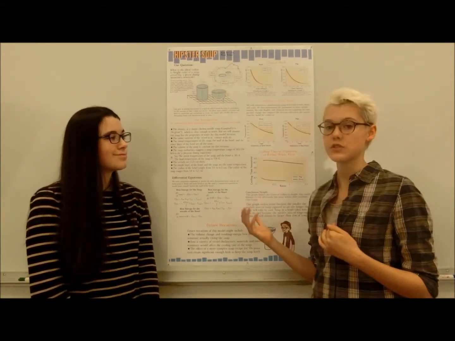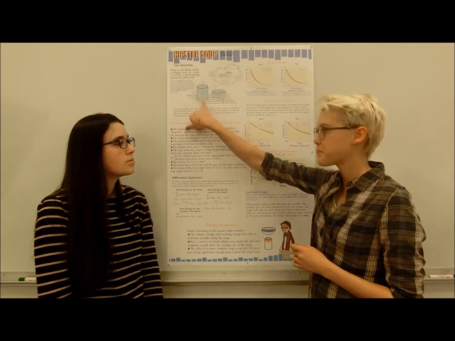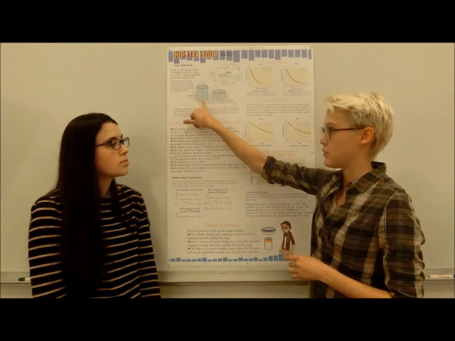And clearly that's the most important temperature in our model, but we wanted to make sure that we got that temperature right. So we decided to keep track of 2 other temperatures in the model as well. And those are the inner layer of the bowl and the layer of the bowl that touches the outside air, so that interacts with the environment. And so we used 3 different sets of differential equations to model this.